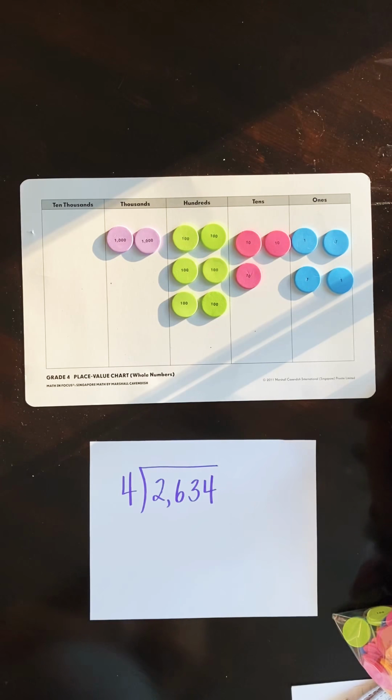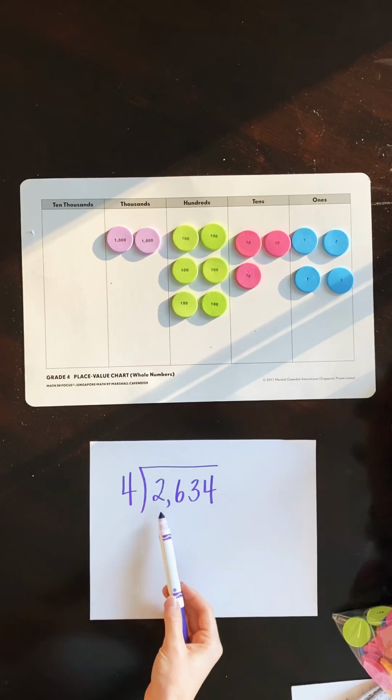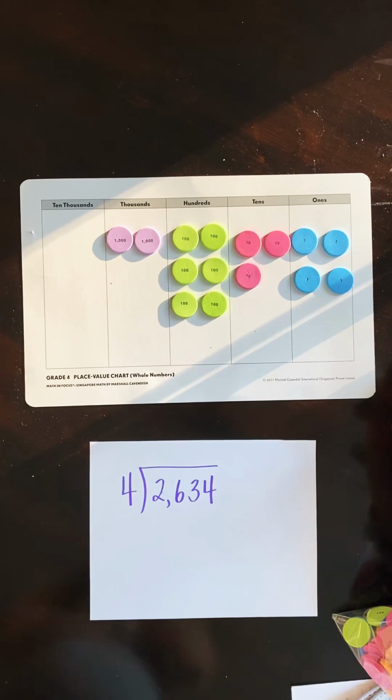Friends, we're going to look at the same division problem as the previous video, but now we're going to use these place value chips to really look at why the long division process works. So if I have 2,634 divided by 4, I always love thinking about long division with food.